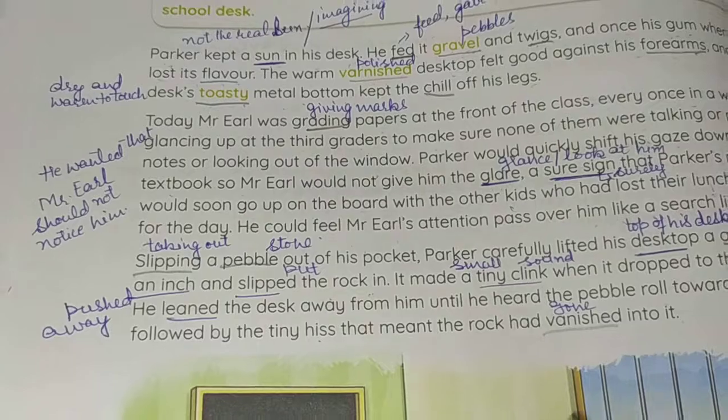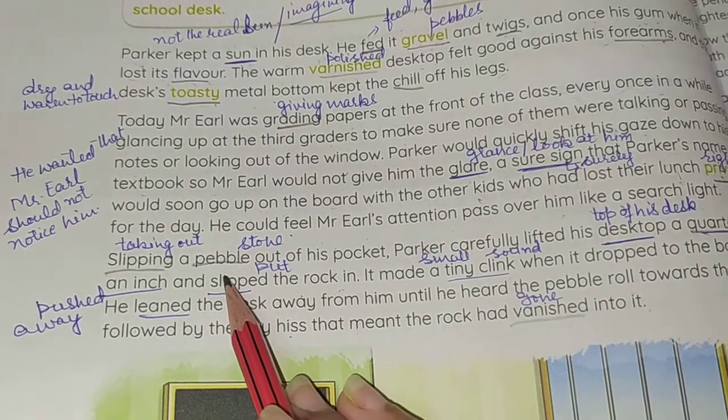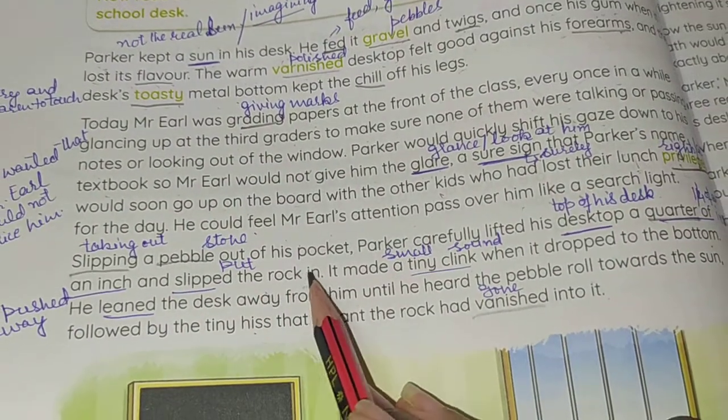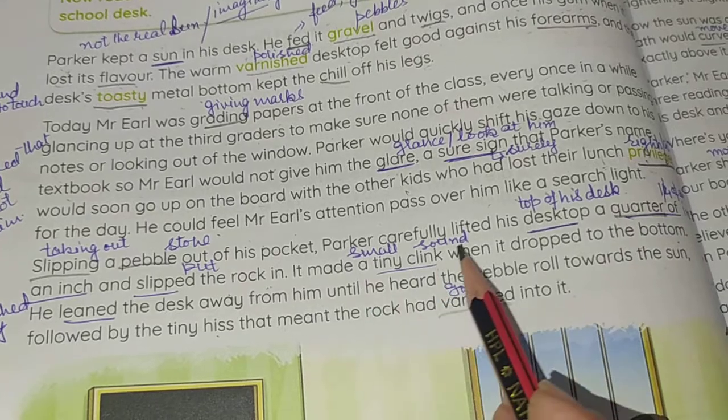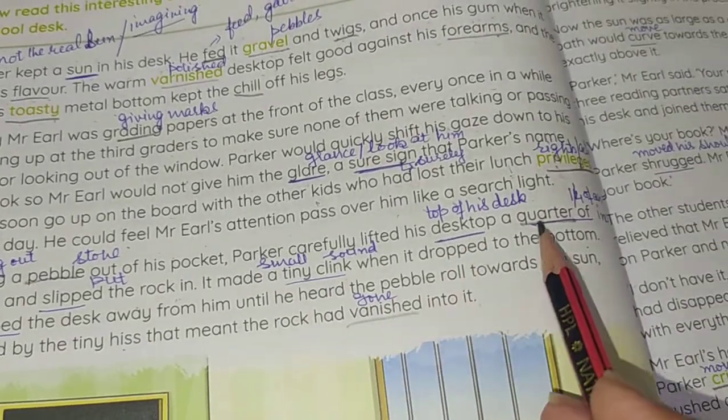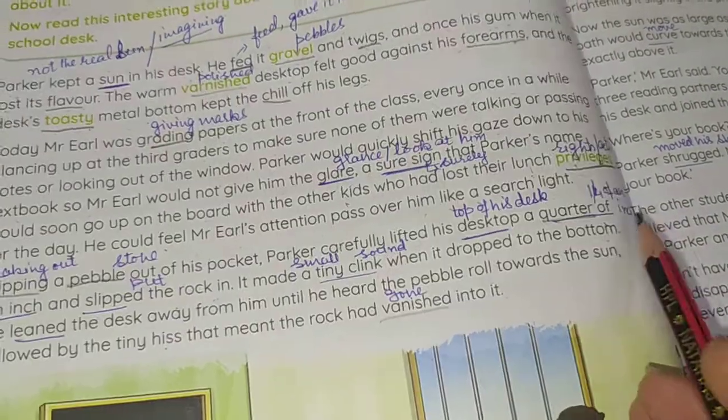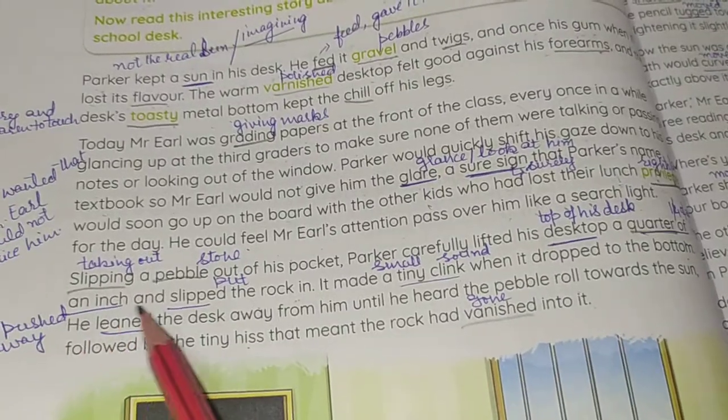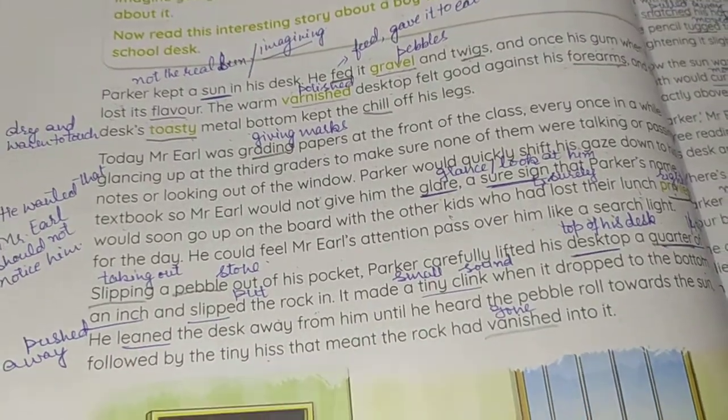Slipping a pebble out of his pocket, Parker carefully lifted his desktop a quarter of an inch and slipped the rock in.